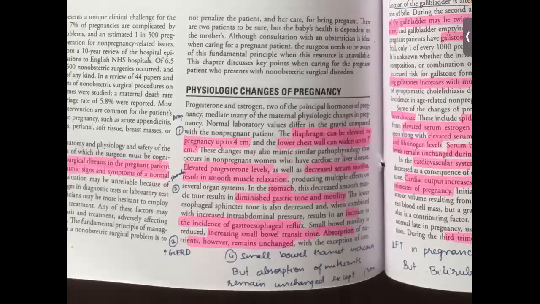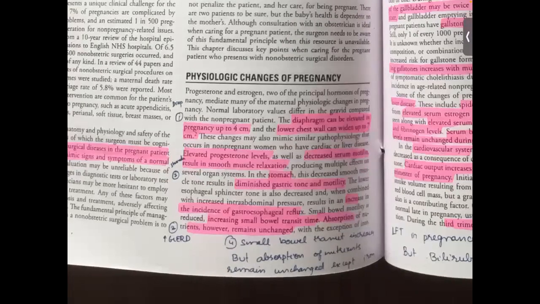Most of the changes are due to elevated progesterone and estrogen. Elevated progesterone level as well as decreased serum motilin results in smooth muscle relaxation. So, that is an important point. Motilin is decreased, progesterone and estrogen is increased. Because of decreased motilin, smooth muscle relaxation happens.